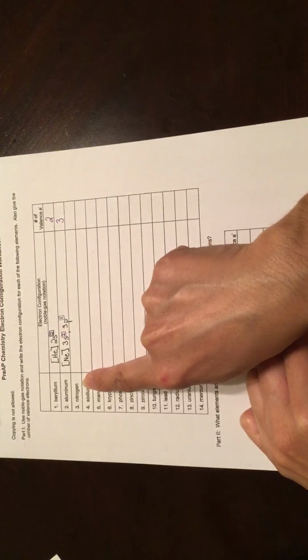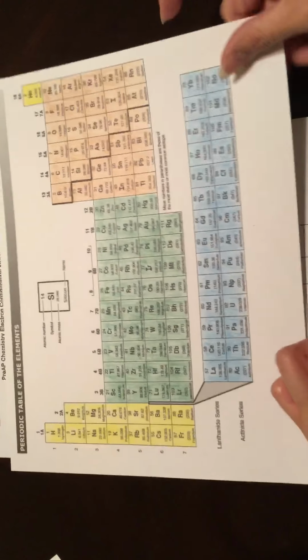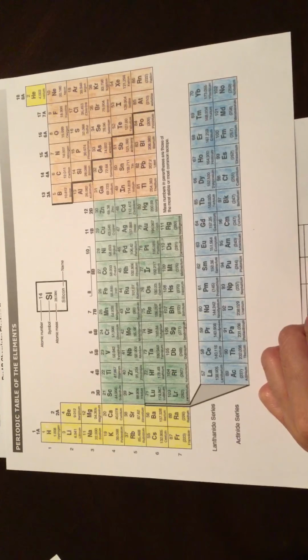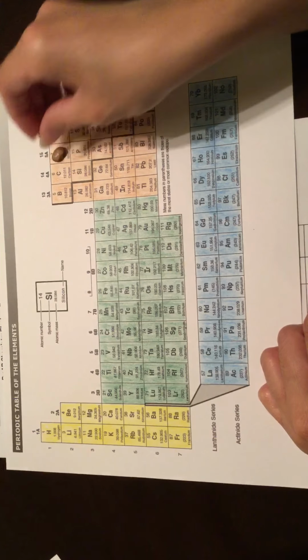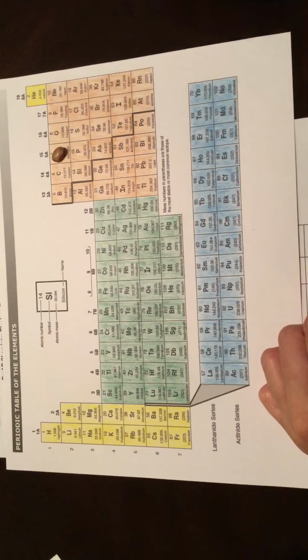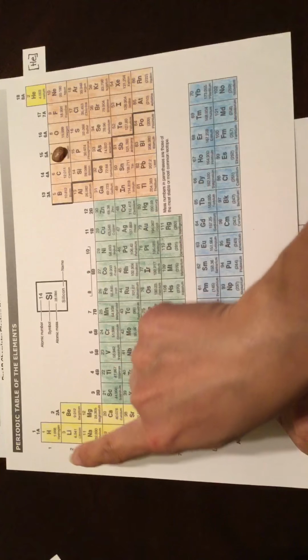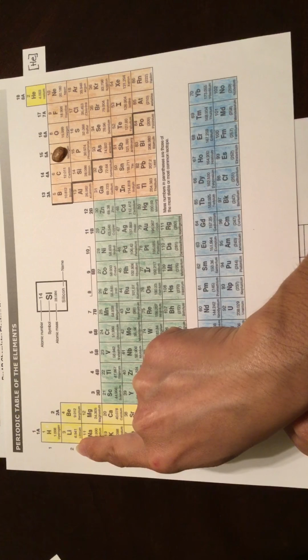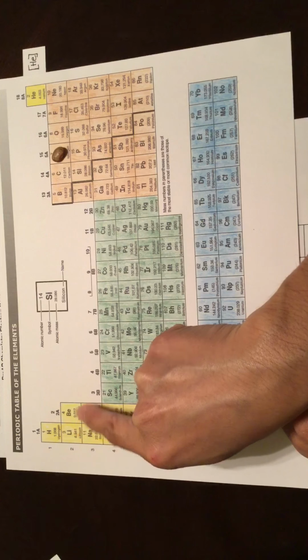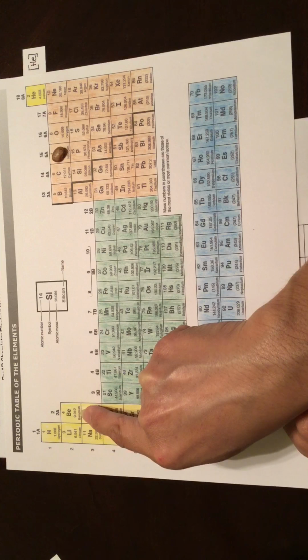My next one is going to be nitrogen. Nitrogen on here is located right here. Go up and over would be helium. Once I finish helium, I can go on to my next energy level. I have to go through my second energy level, through lithium and beryllium.